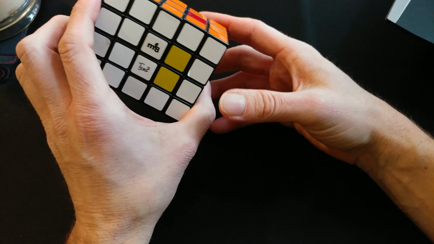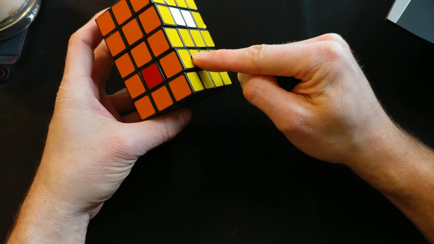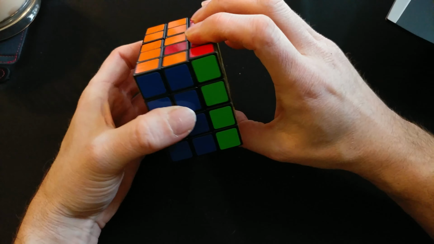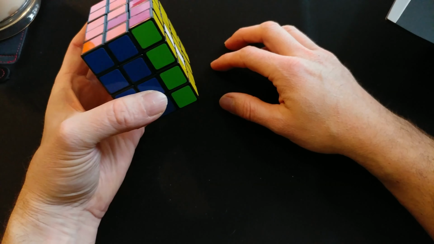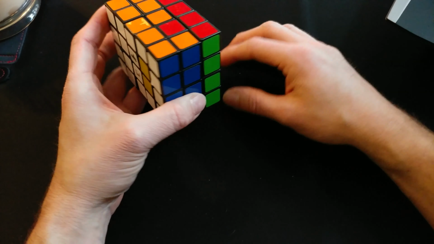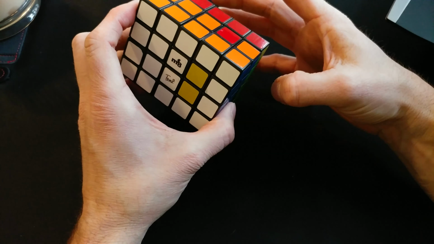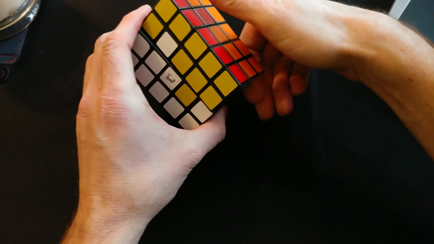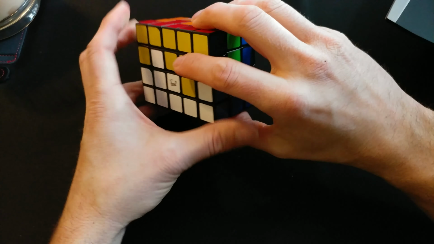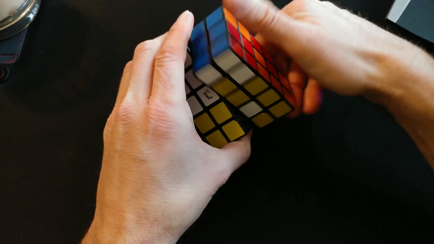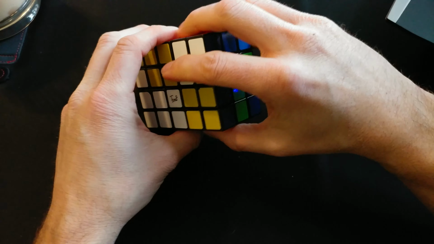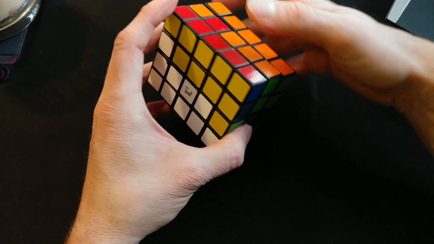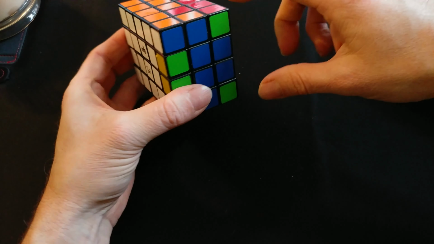Okay, and now we can take these two and put them over here. And let's give this a try, where these two are going to swap with these two. Up 2, R2, F2, up 2, F2, R2, up 2.